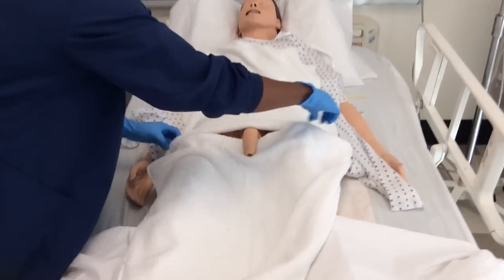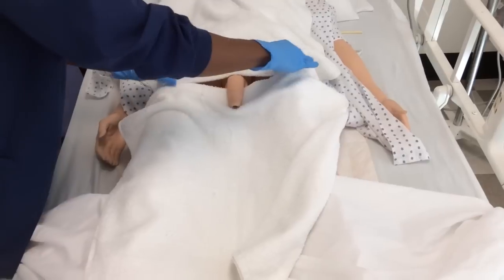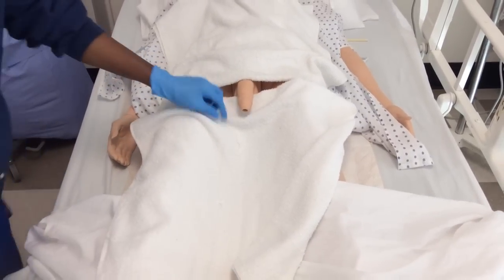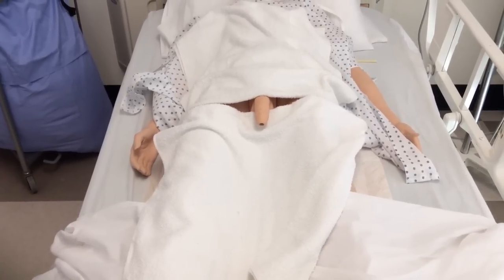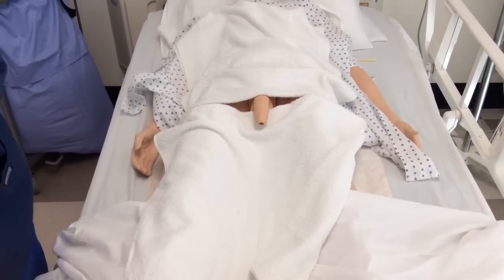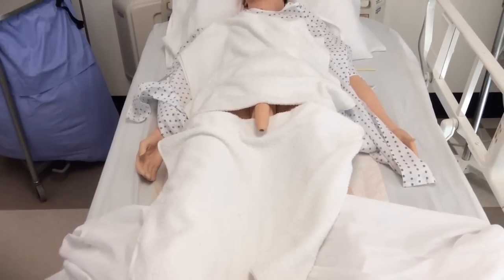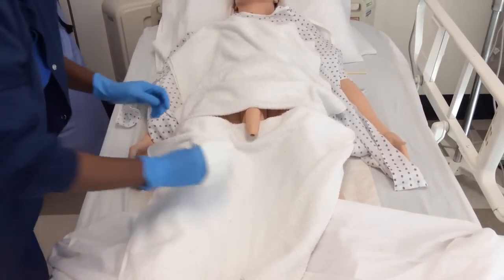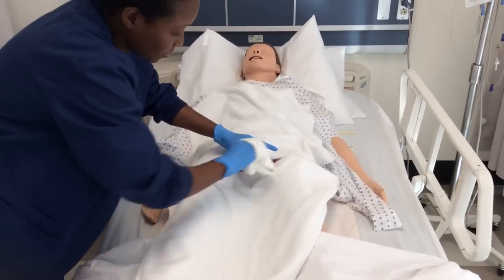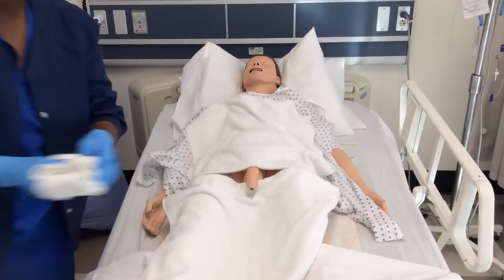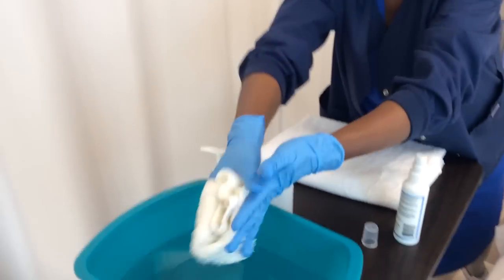Lift the penis and place a bath towel underneath it. Gently grasp the shaft. If the patient is uncircumcised, retract the foreskin. Starting at the urethral meatus, wash the tip of the penis with a circular motion from the meatus outward. Repeat this action with a fresh area of the washcloth until the penis is clean.